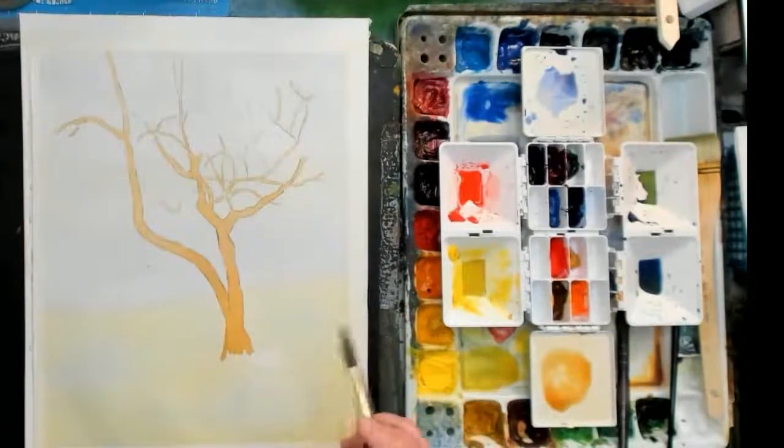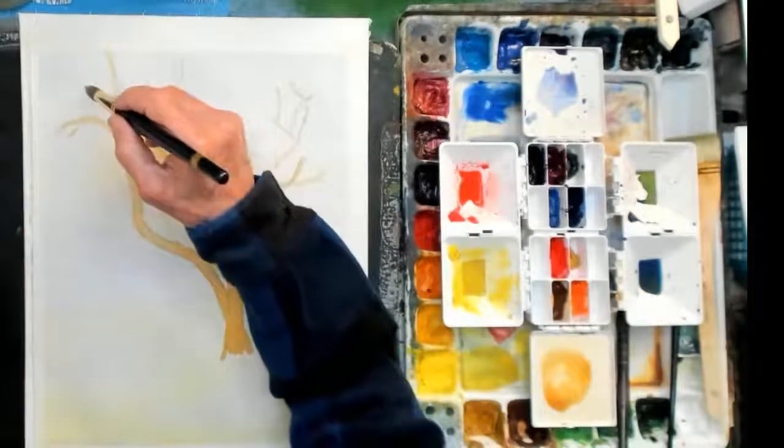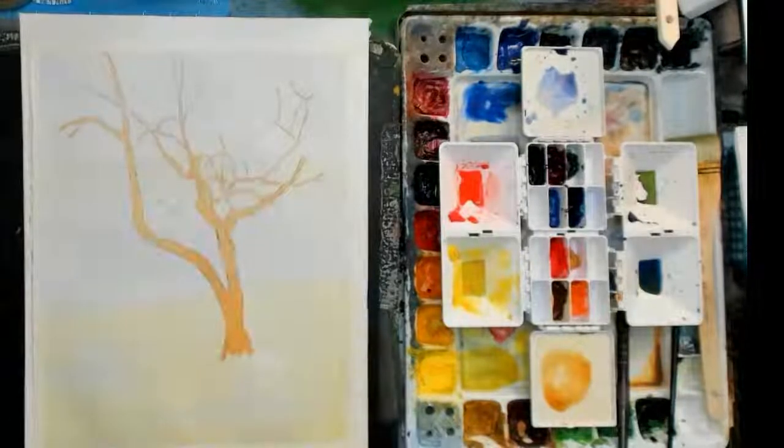Okay, now those are really the main branches. Let me put this one up here also. There's an extension out here. Okay.